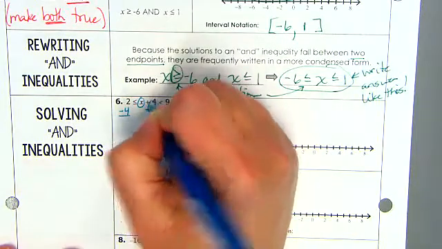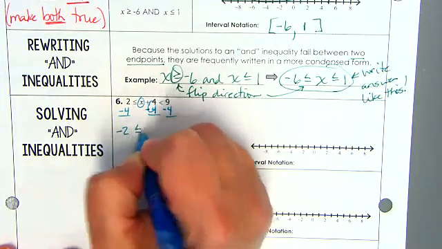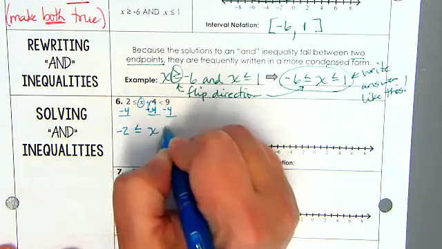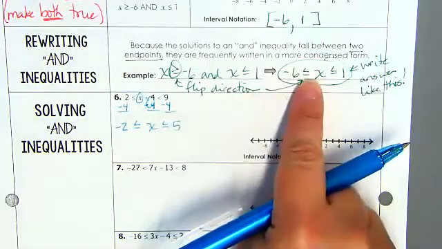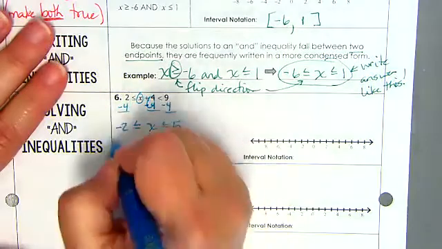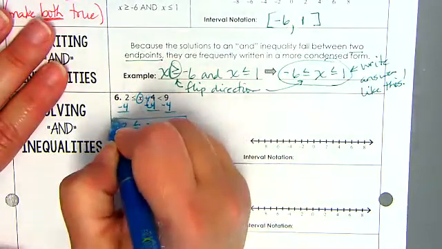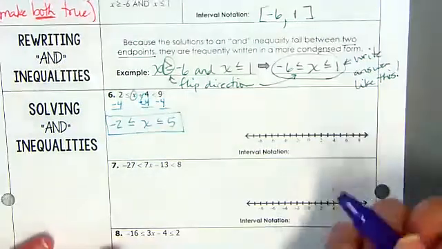All the way. It zeroes out here, and I'm going to end up with -2 is less than or equal to x is less than or equal to 5. What's very nice is it's already written in this form when you do this, instead of keeping it as two separate problems. Here's my solution. Now I need to graph it and write the interval notation.